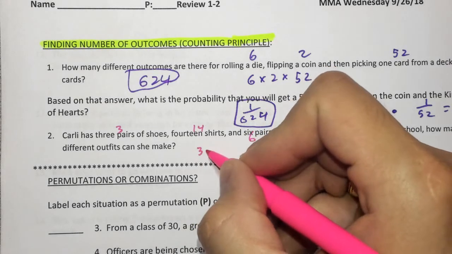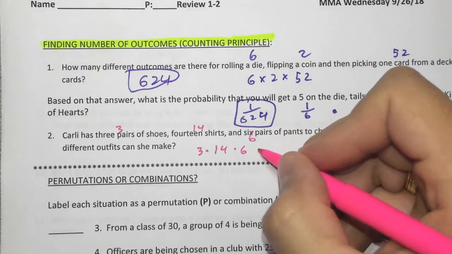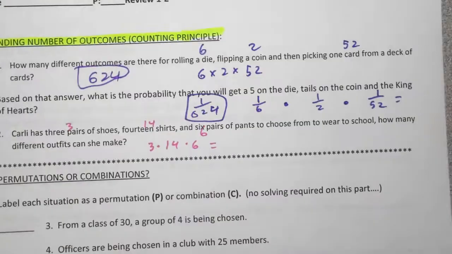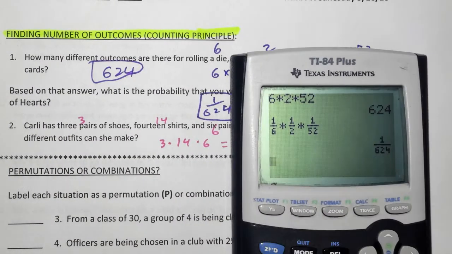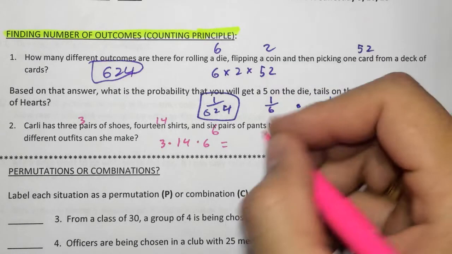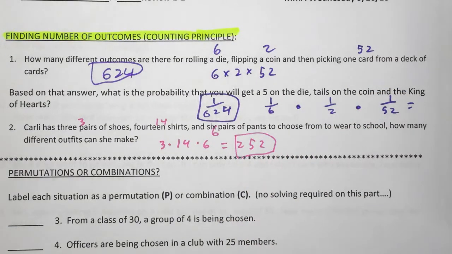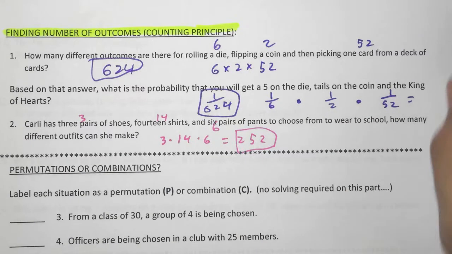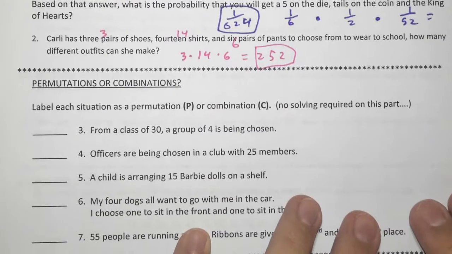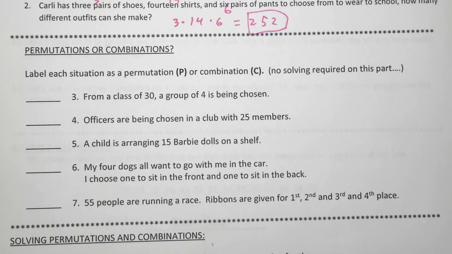Well, 3 shoes times 14 shirts times 6 pairs of pants would equal, and I could gladly grab my calculator, 3 times 14 times 6, 252. She could wear 252 different outfits with that combination.